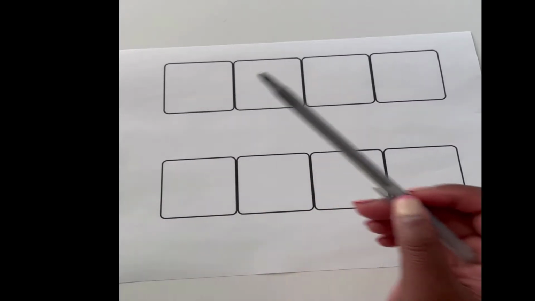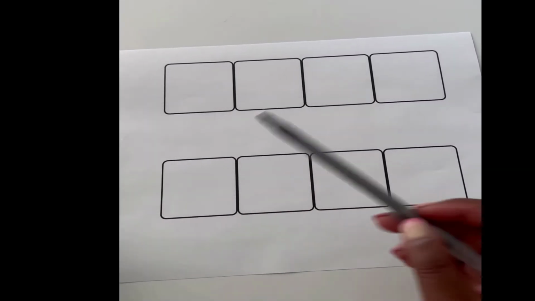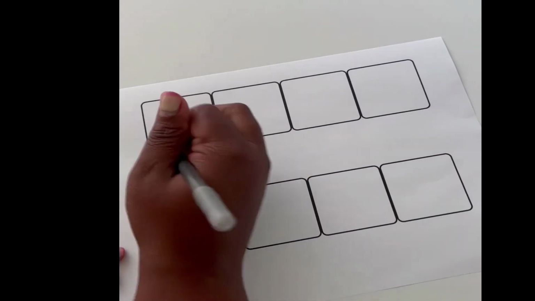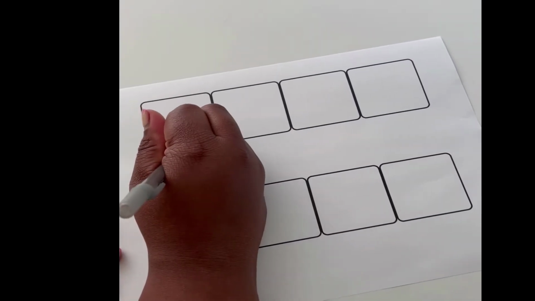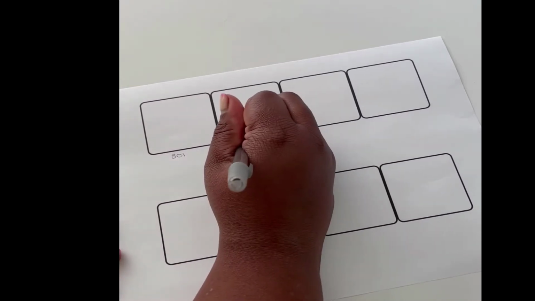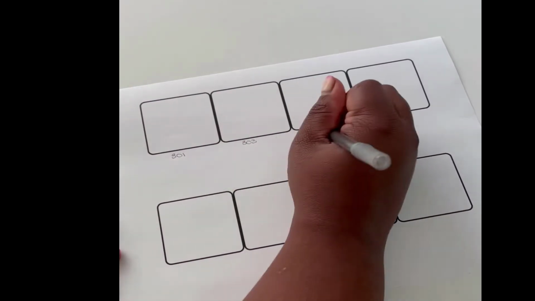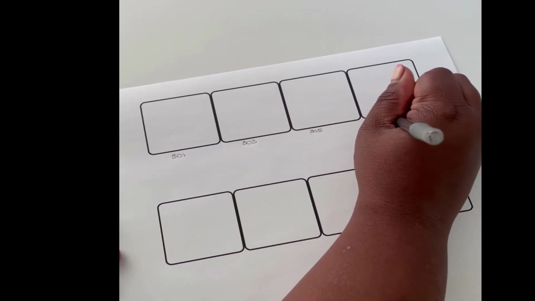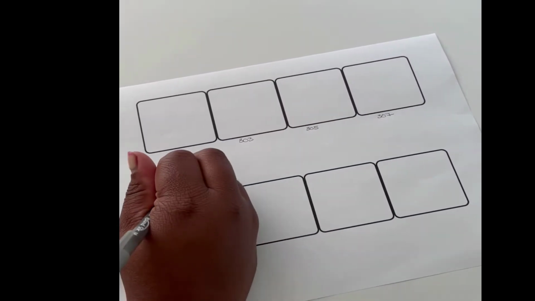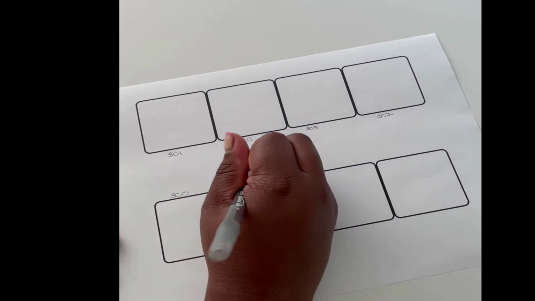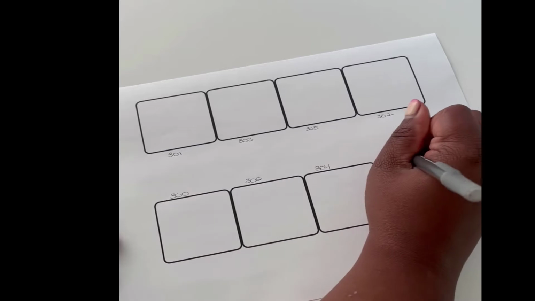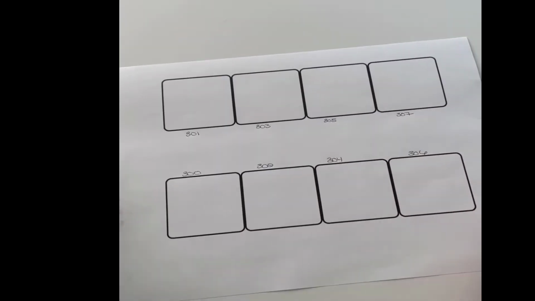For example, you may have some floor plans that don't have room numbers actually listed on the floor plan itself. So let's pretend this is 301. This is 303, this is 305, and this is 307. And then let's say this is 300, 302, 304, 306. So let's pretend I'll put my room numbers on there.